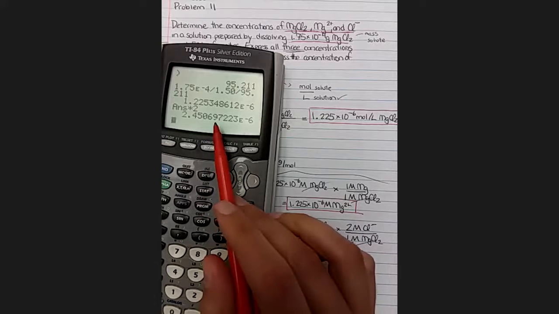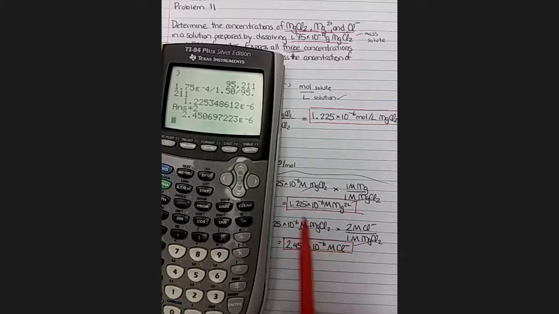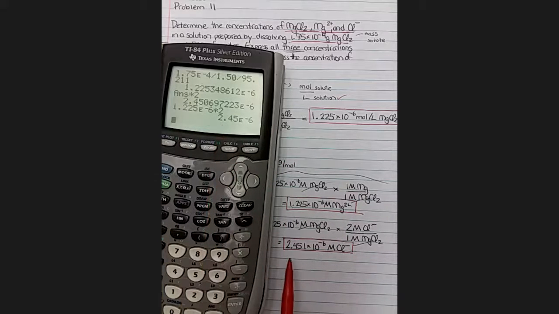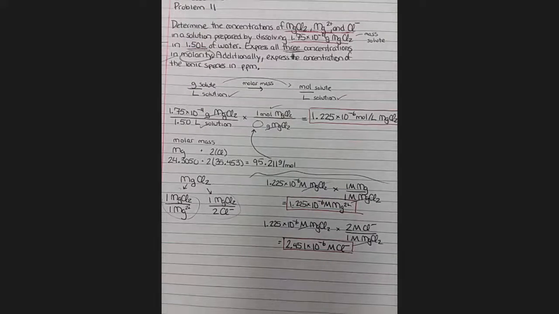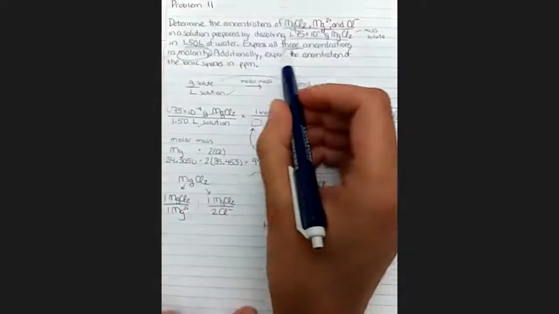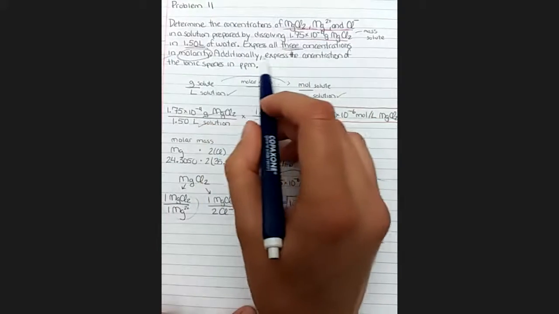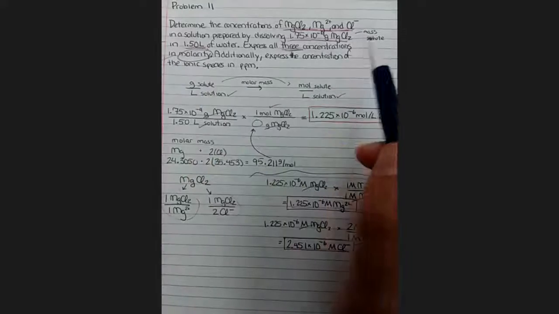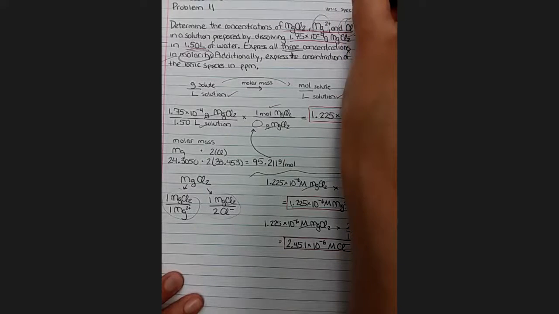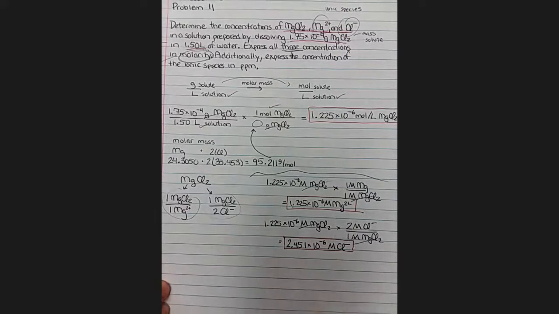Remember to just multiply your original number by 2 on the calculator and not to multiply your rounded number, because if I multiplied that rounded number, I would end up with 2.450 instead of 2.451. Remember not to round until the very end. Okay, so we've got 1, 2, 3 molarities, and now we need to express the concentrations of the ionic species in ppm. So ionic species, that's these two. These are the ions in solution. So we need to convert them from molarity to parts per million.